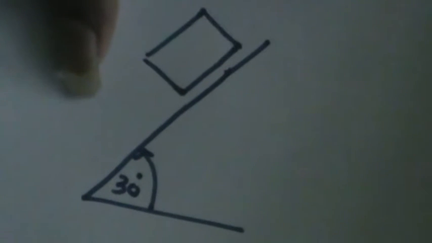The object is kept on this inclined plane, the plane is frictional, and the object's mass is 10 kilograms as before.